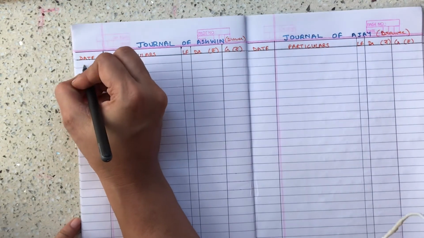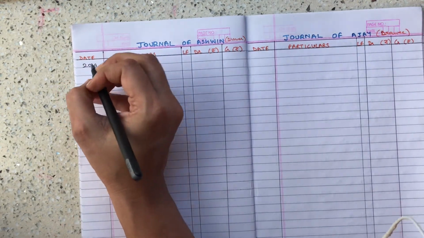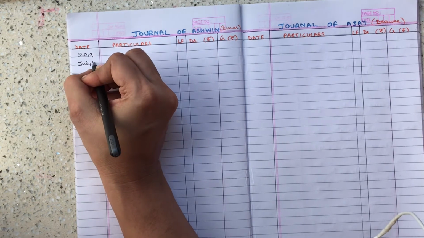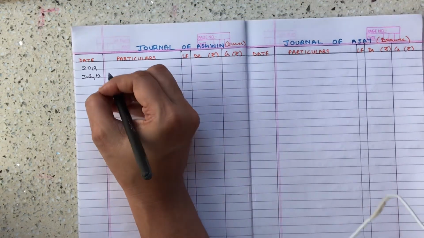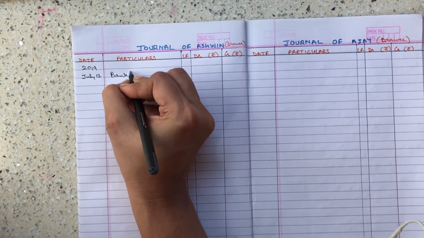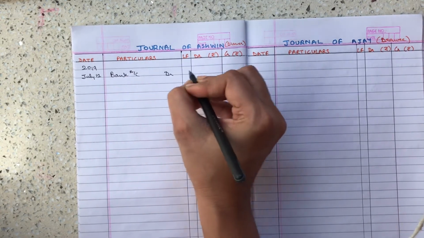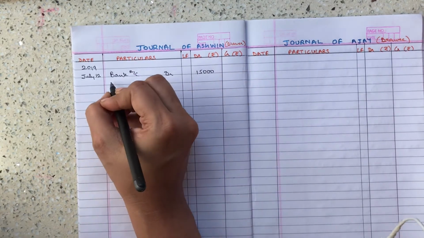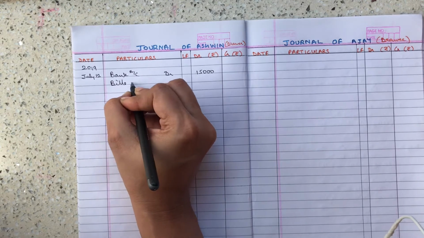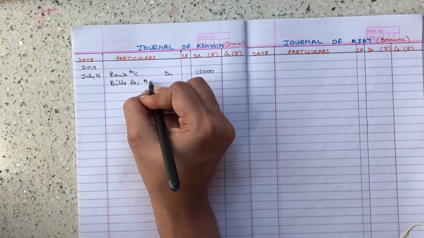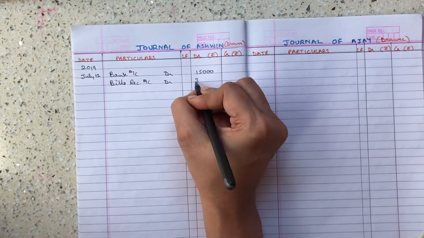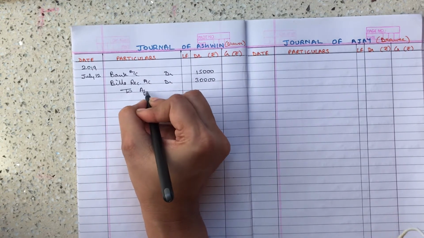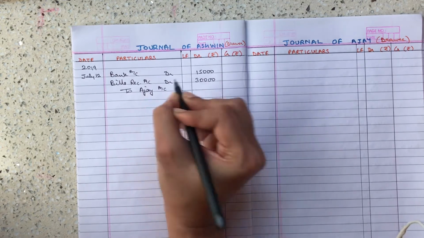Write the date: 2019, July, 12th. Bank account debit. How much is he receiving by check? 15,000. So write here 15,000. And the bill he is drawing for 30,000. To Ajay account 45,000.